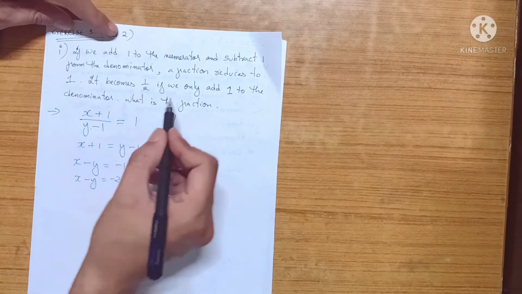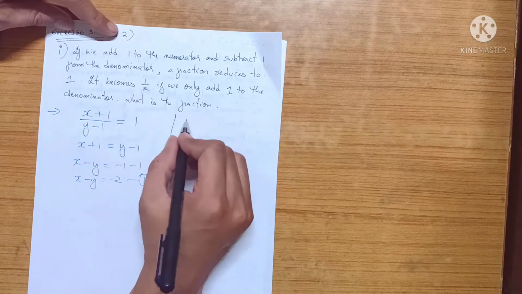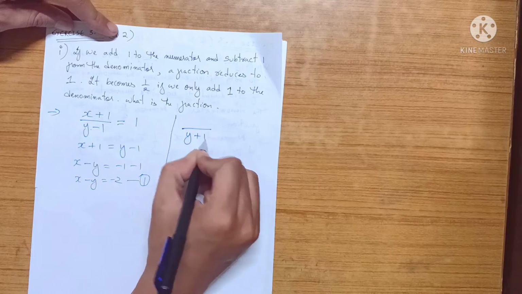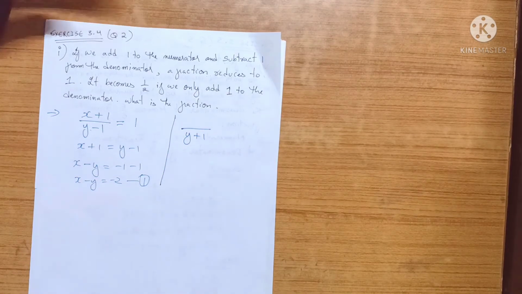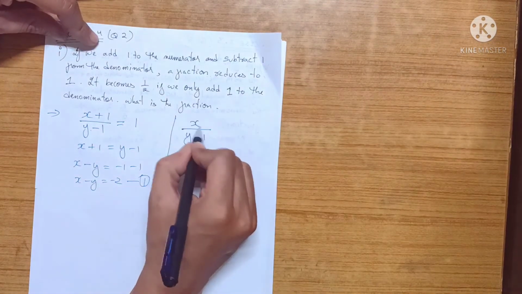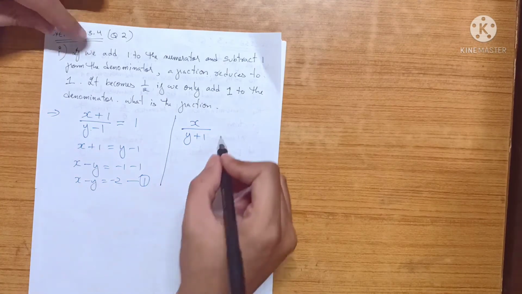And then I'll just make the second equation here also. It becomes 1 by 2 if we only add 1 to the denominator. So only to the denominator we're adding 1. The numerator did not mention anything, which means we're just leaving it as it is. It becomes 1 by 2.